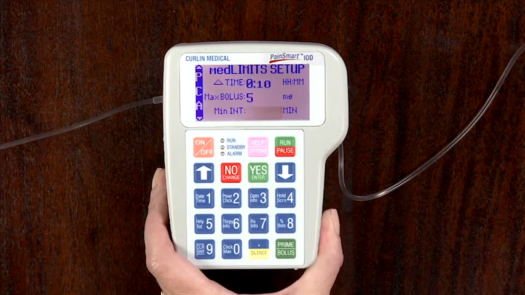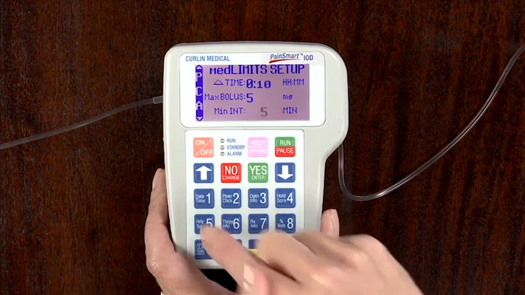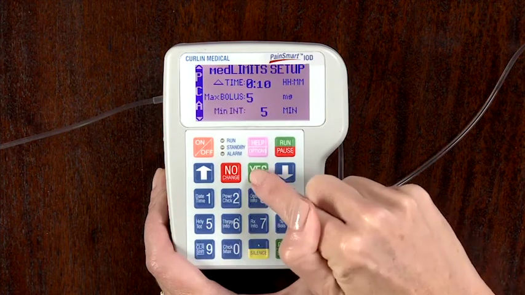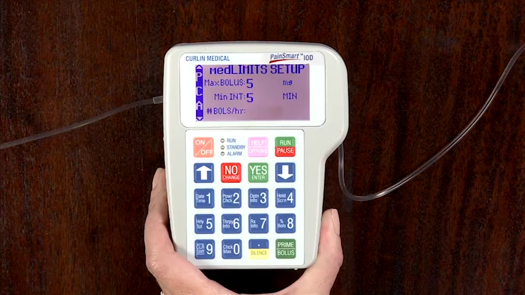Minimum bolus interval. Use this field to set the minimum amount of time allowed between patient bolus doses. If there is no bolus dose, enter 0. If a value is given to set the minimum bolus interval, use the numeric keys to enter the value and press Yes to accept and move to the next field.